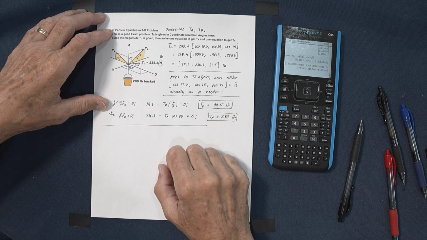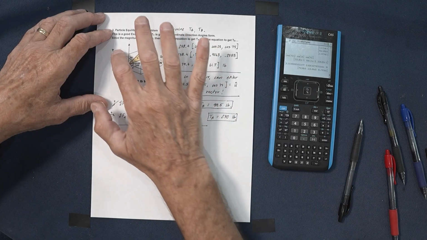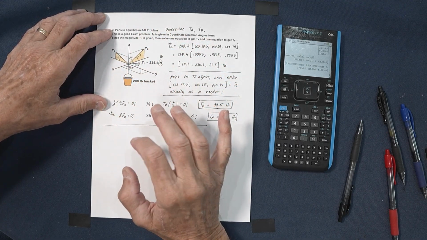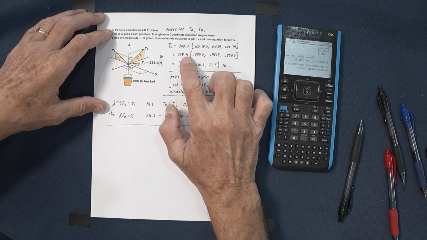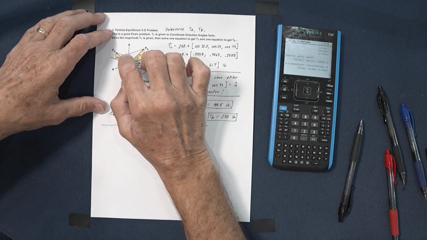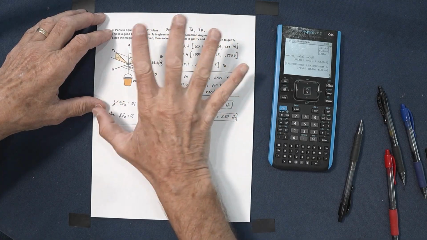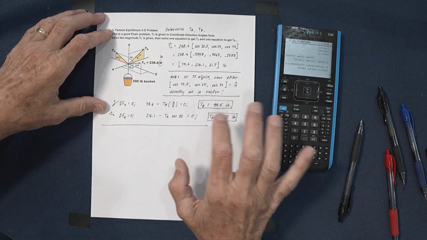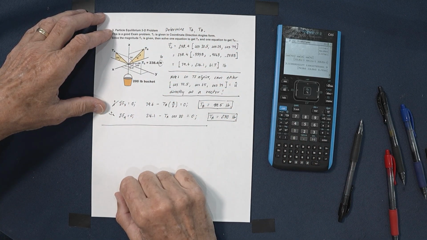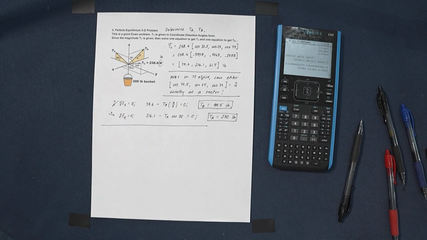Or the problem might ask you to find TA. To find TA, you sum forces in the y direction. The y component of TC is 216.1 minus TA cosine of 20. TB does not have a y component, and so you can solve for TA is 230. So either one of these is a fair and reasonable exam problem, just relatively straightforward.